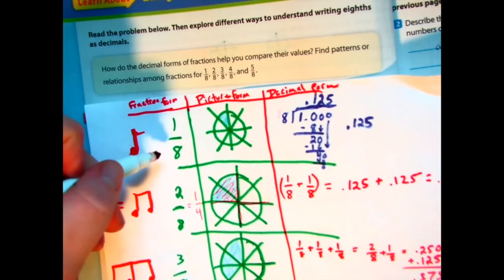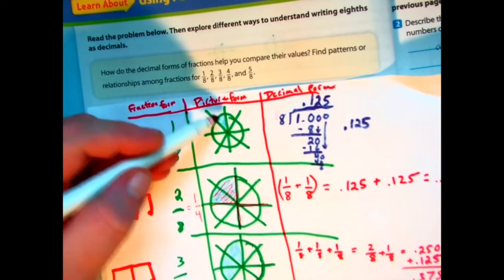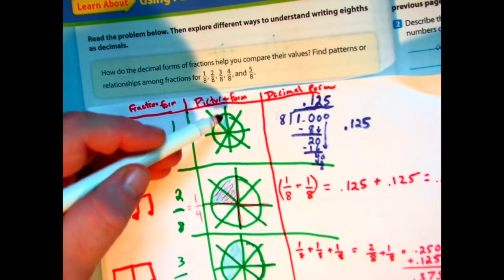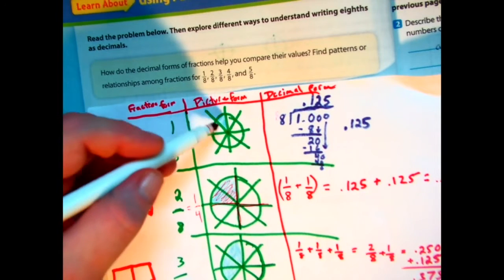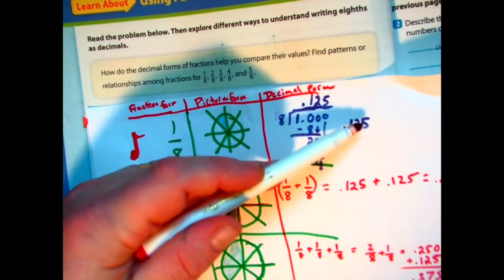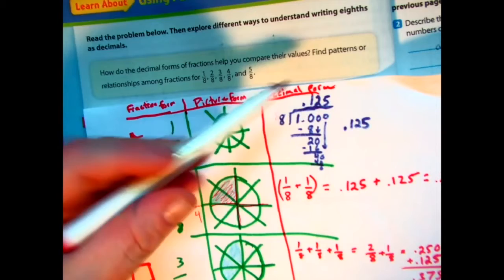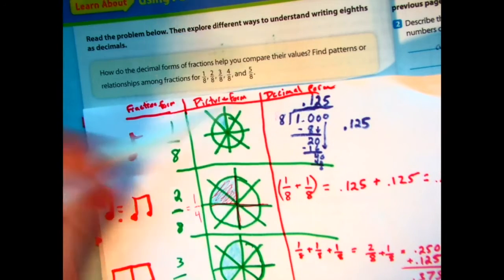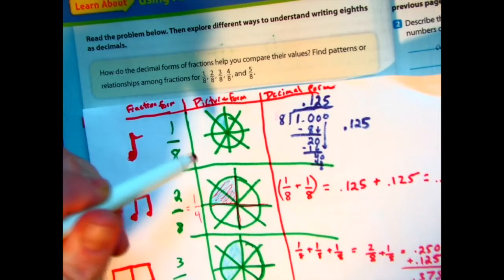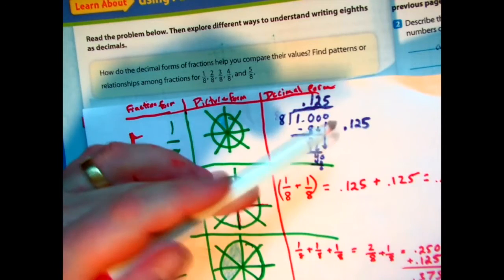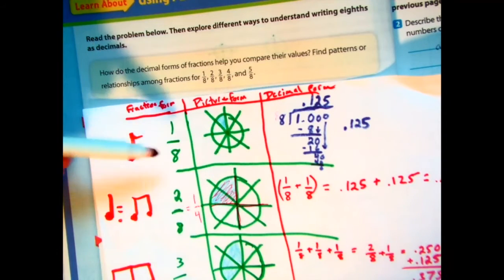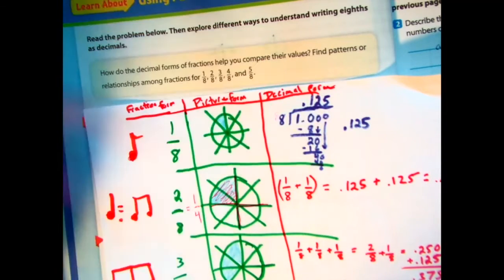So 1/8 in picture form is represented by this little blue slice of pizza being shaded in. This little slice represents 0.125 of the whole. So if I had 8 of these 0.125 pieces, I would have one whole thing. You can think of this as just a fraction of 1/8. So 1/8 is equal to 0.125.